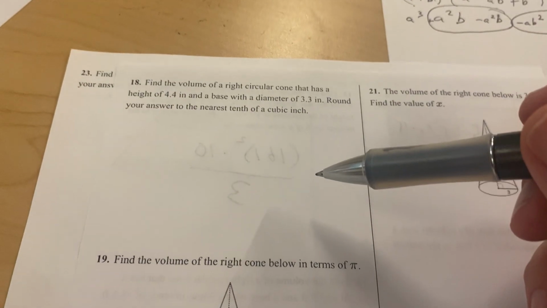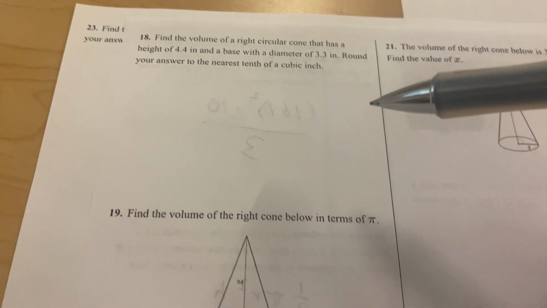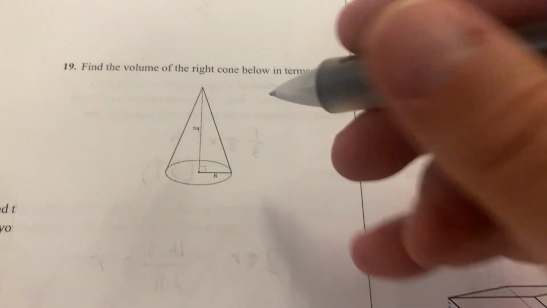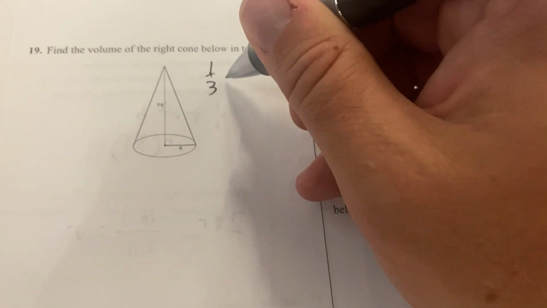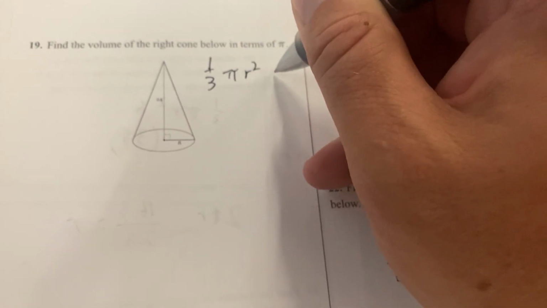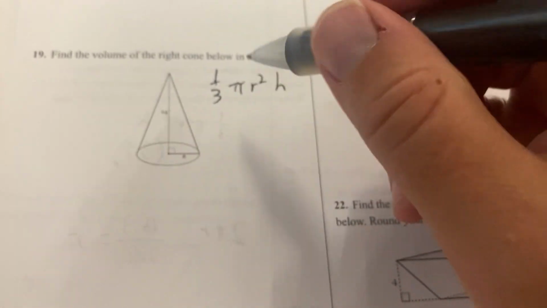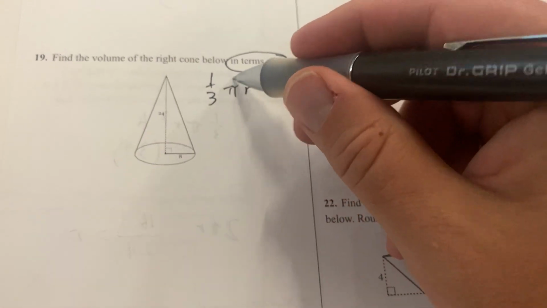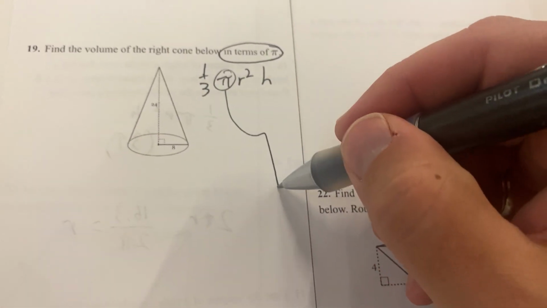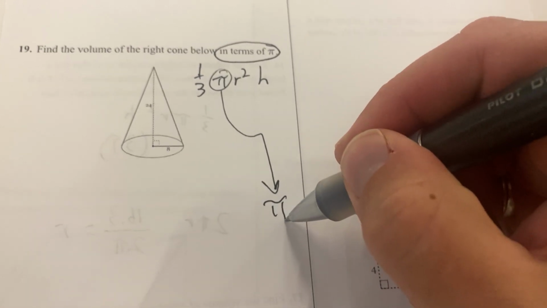Volume of a right circular cone, again, same thing, volume of a cone. Find the volume of the cone here. Again, it's 1/3 pi r squared times h, but this one even says in terms of pi. So be on the lookout for that. It means this pi is just going to come straight down and be part of my answer, okay?